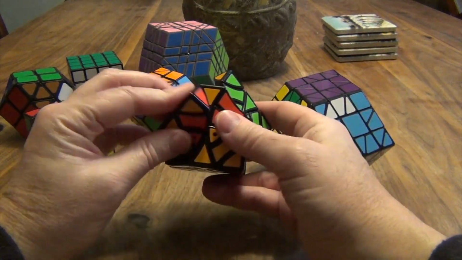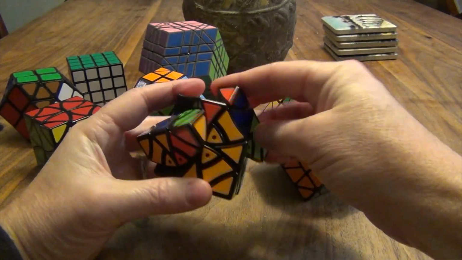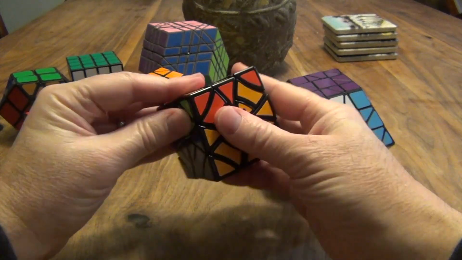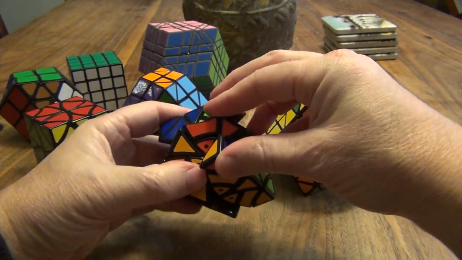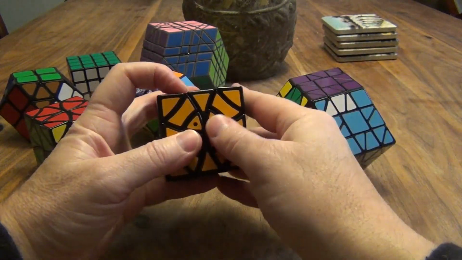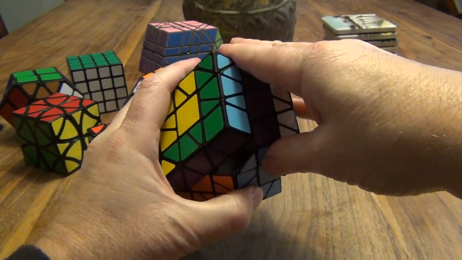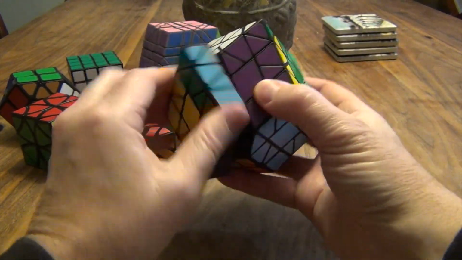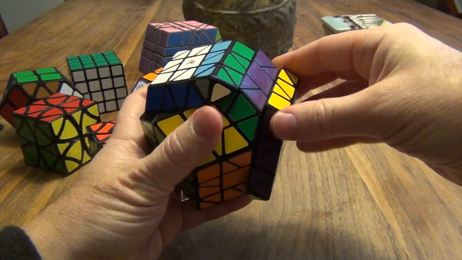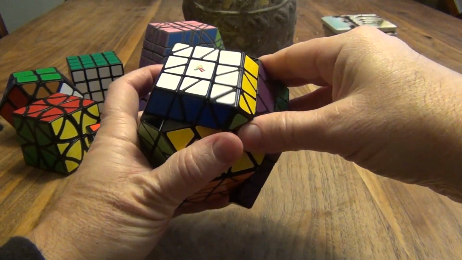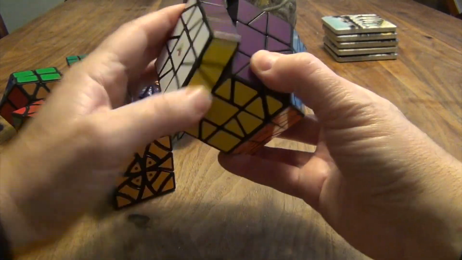Now there are other things that you can do with these plus pieces. So let's go ahead and get this back. And we can use very similar algorithms. And we'll get this back here too. So I'm going to correlate all of these together, and we're going to generate algorithms and then see what we can do about a solve.